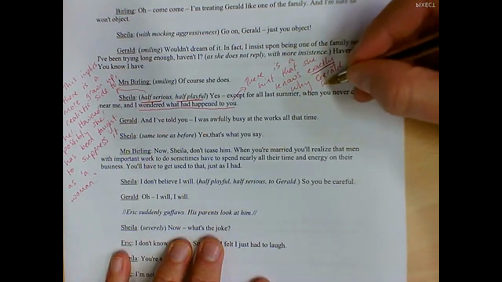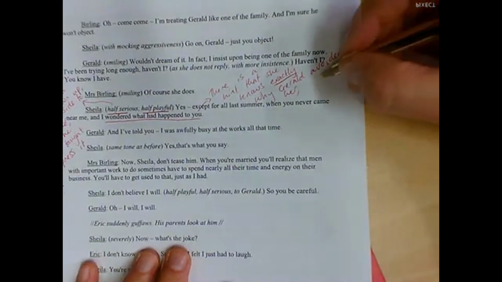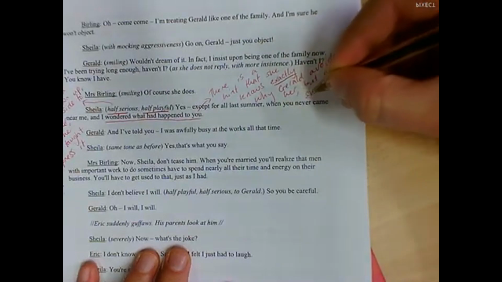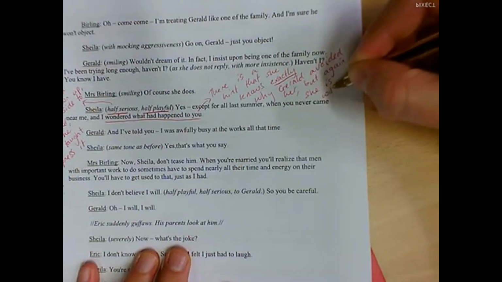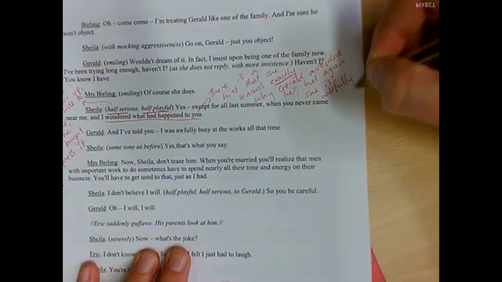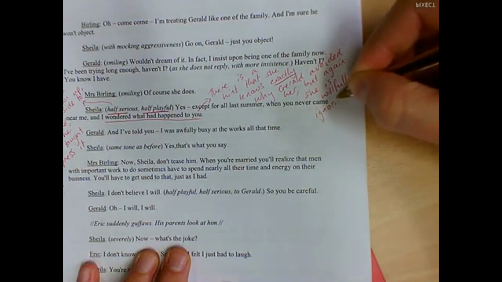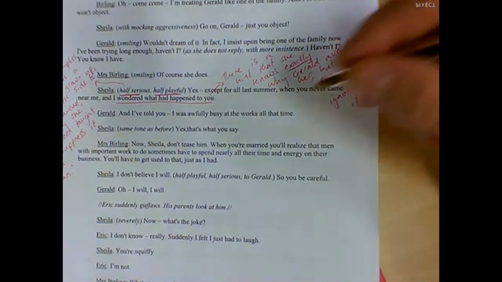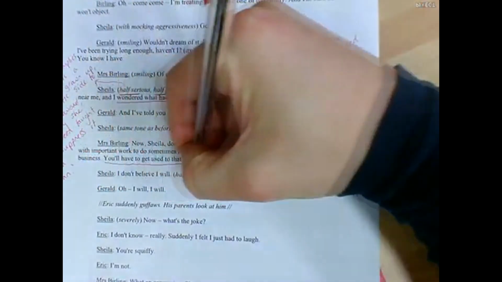Obviously, later on we discover that this is because he was having an affair with Eva Smith. But Sheila is anything but stupid, and so it's highly likely that she would have known this. But again, she is, as I said, being willfully ignorant. Now, as we go on, we see that her mother almost tells her off for this. She reminds her that men with important work to do sometimes have to spend nearly all their time and energy on their business. "You'll have to get used to that, just as I had."